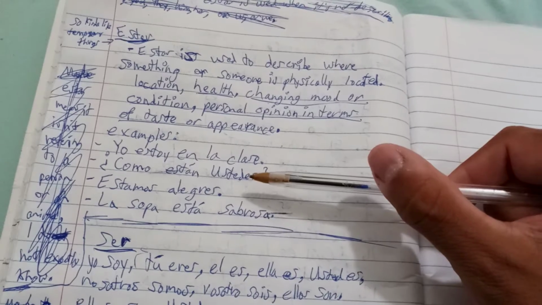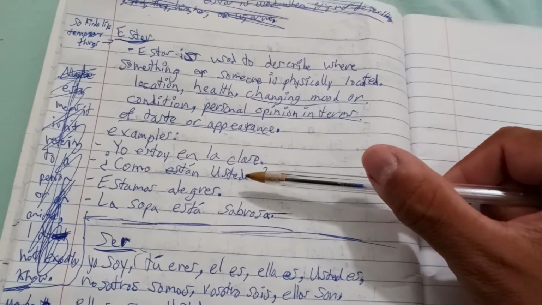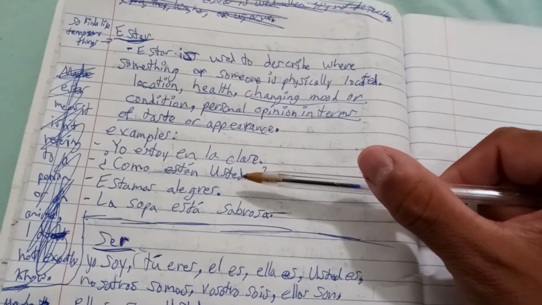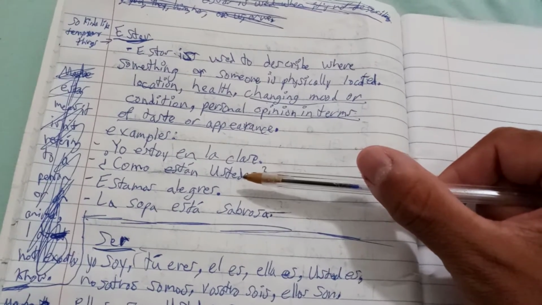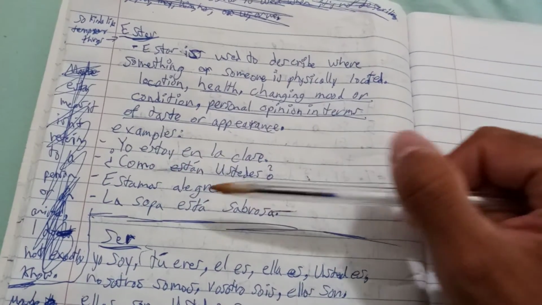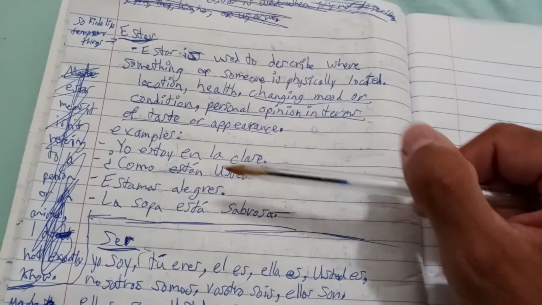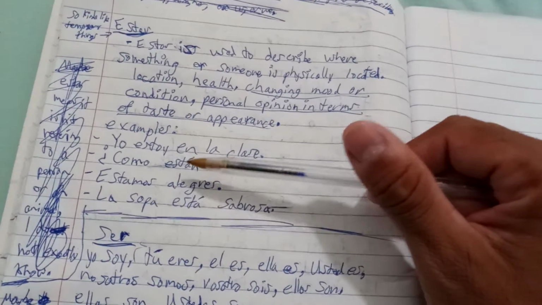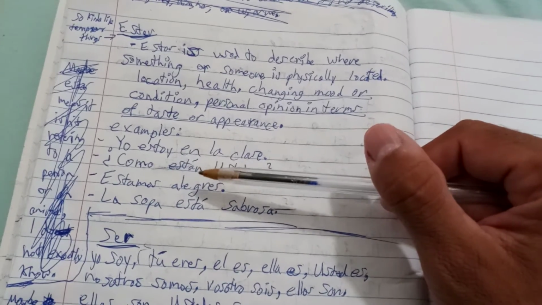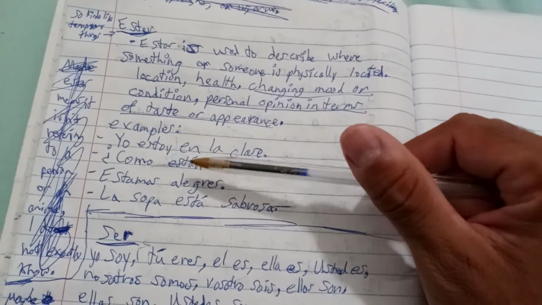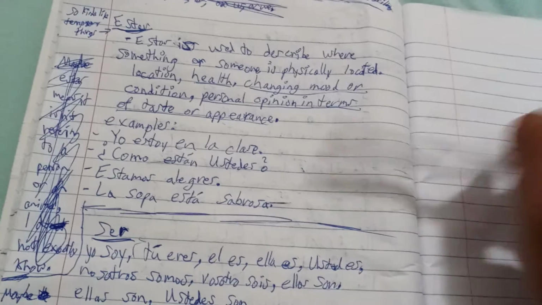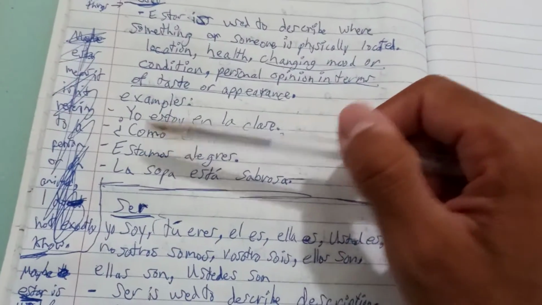If this were just usted, then it would just be está. But since it's plural, you gotta put the N on to make está, están, and that's the plural form of it. Okay, next example.